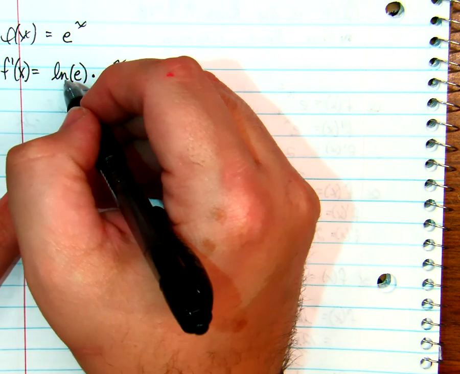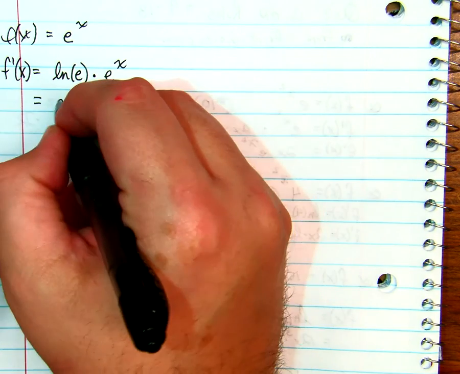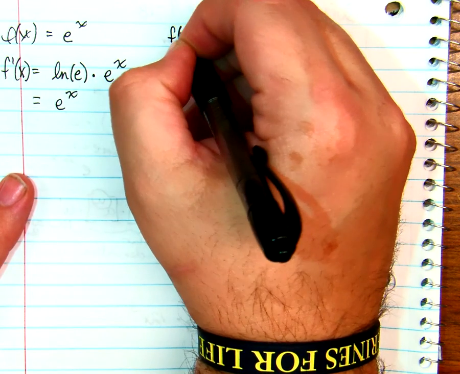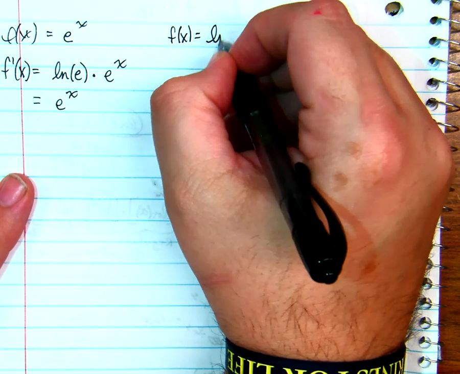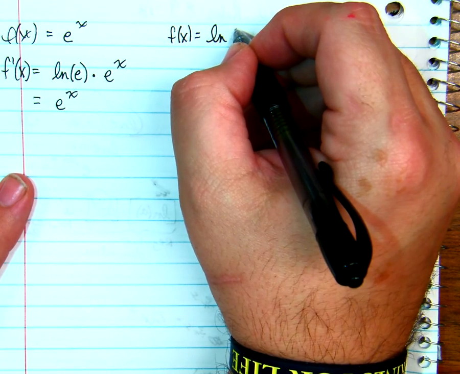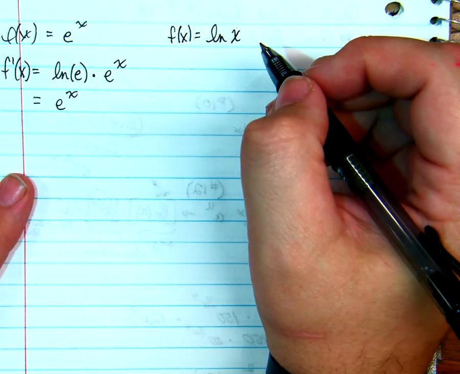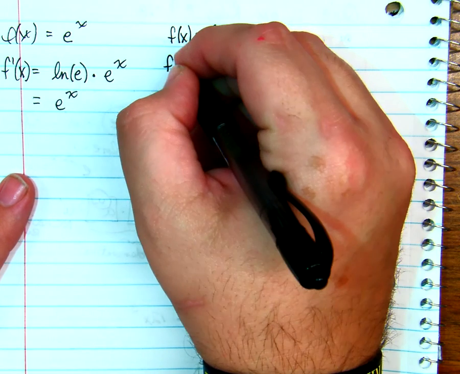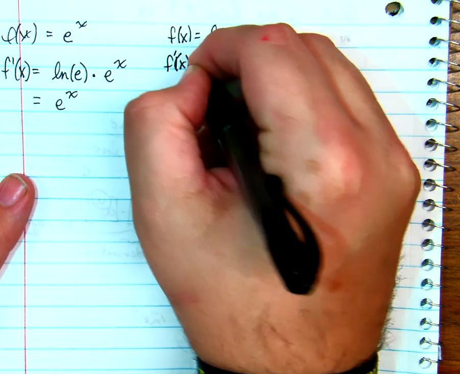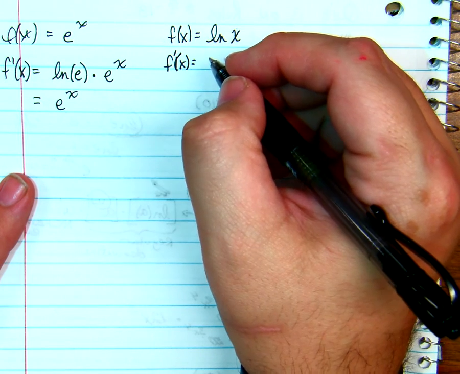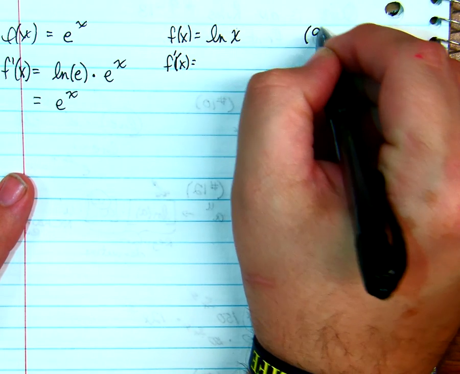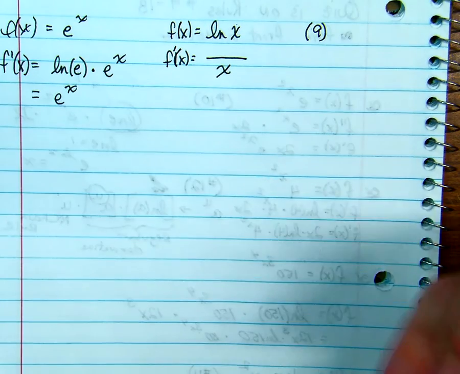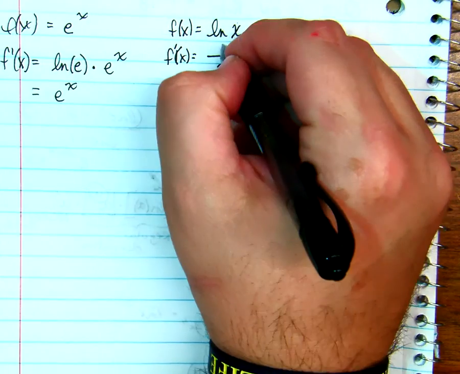If I have now f of x is the natural log of x, what's f prime of the natural log of x, which is number 9? It ends up being 1 over x, which, if there's a chain rule, will go right in there.